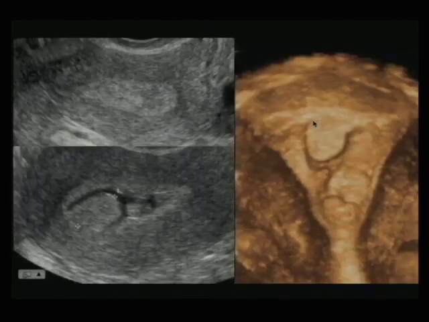Here's another patient. And in regular 2D ultrasound, you really can't see why this endometrium is thickened.